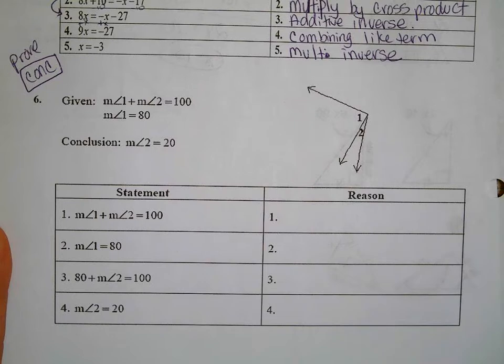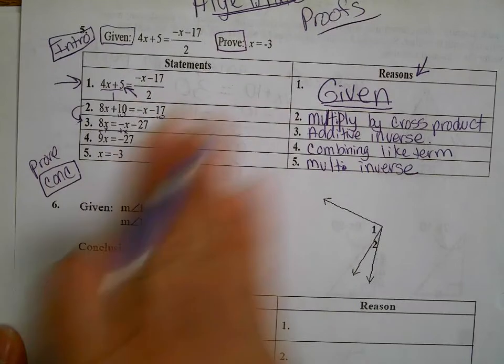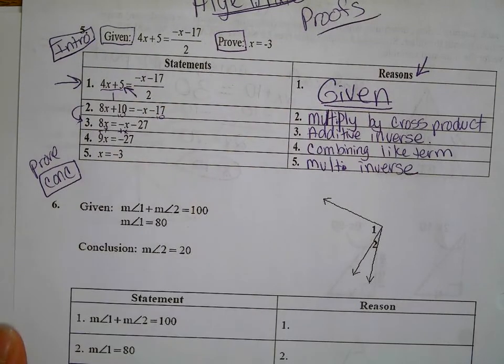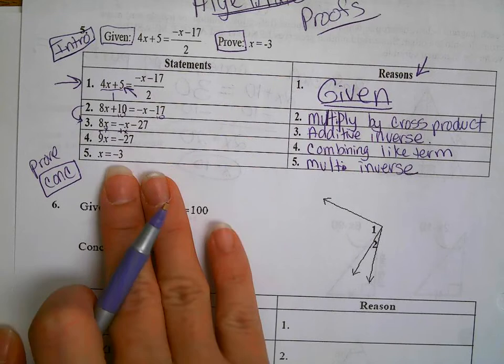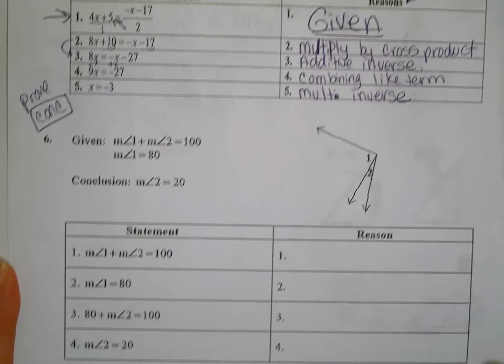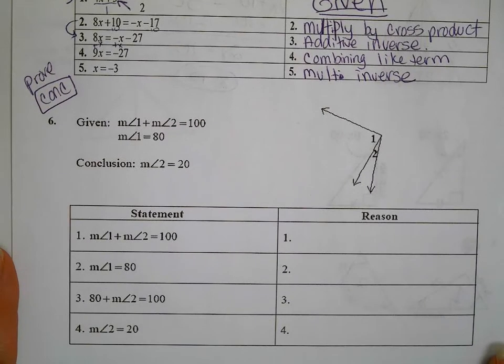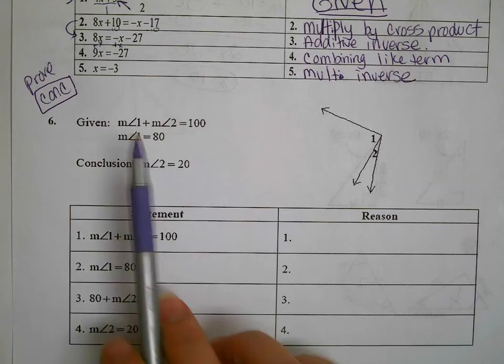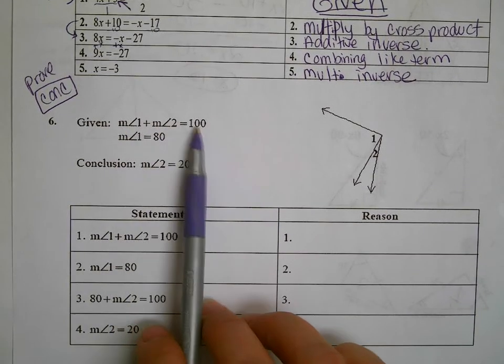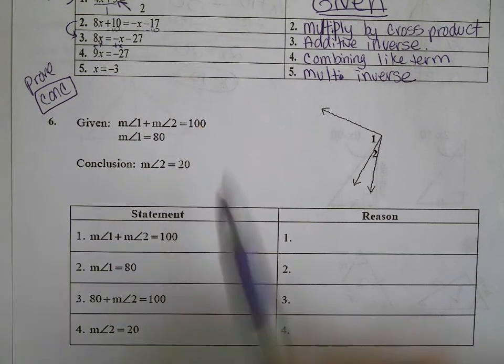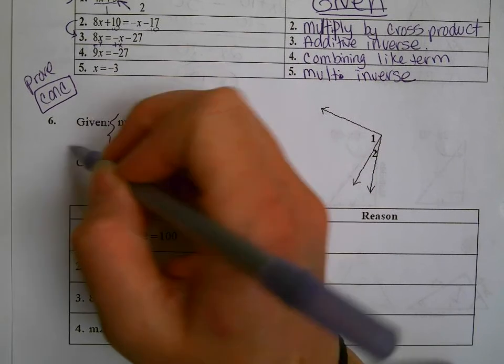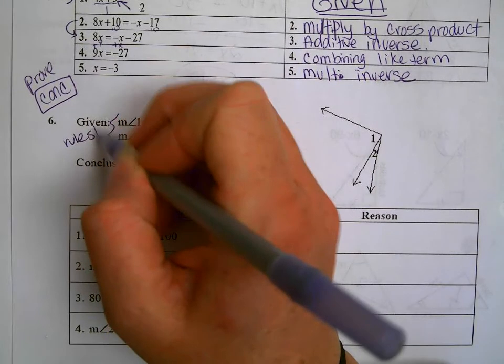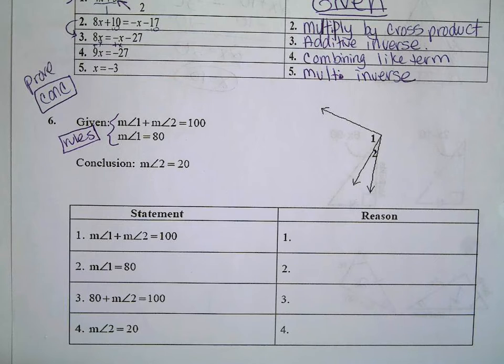So looking at number 6, that was algebra. That was x's and y's. We don't really know why there, but x's and numbers, and we got to an x equals. Here's a geometry proof. Okay? We start with a picture. In this picture, they tell us that the measure of angle 1 and the measure of angle 2 is 100. Those are our rules. So our given information are the rules we go by. We can't make anything else up.